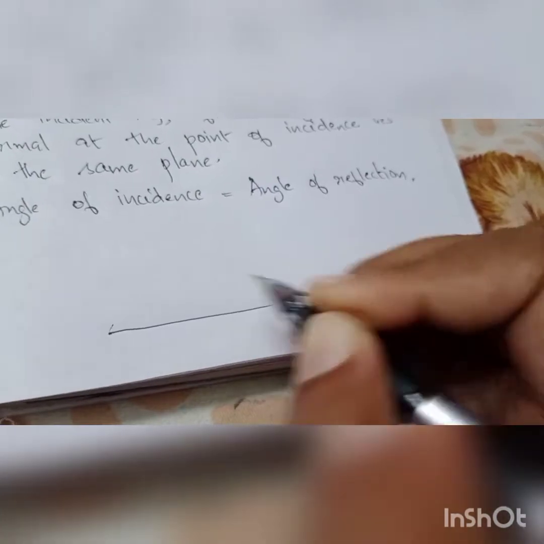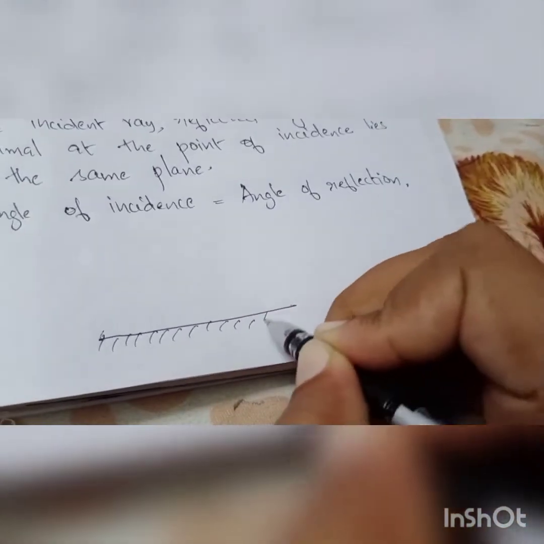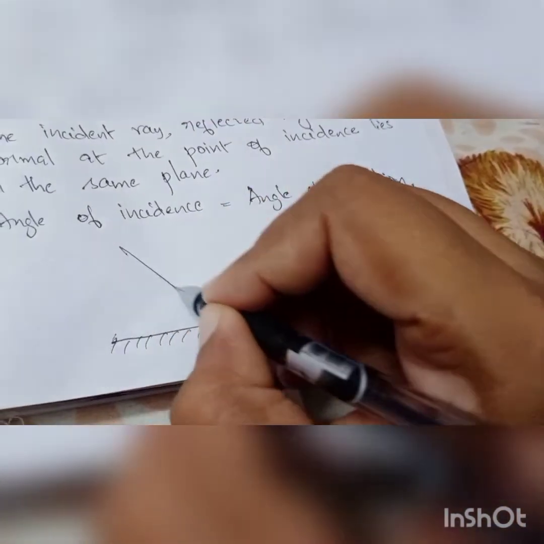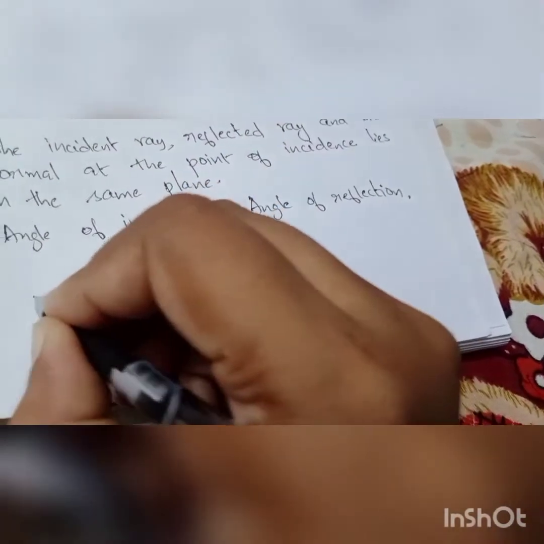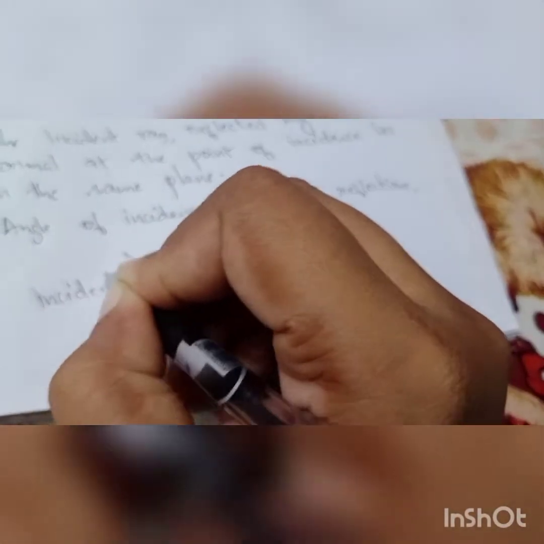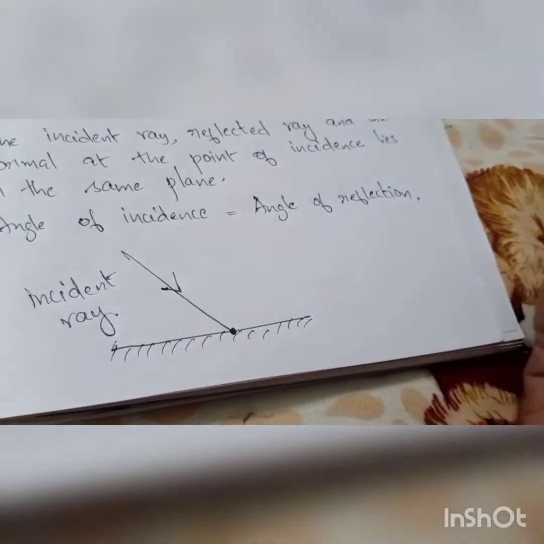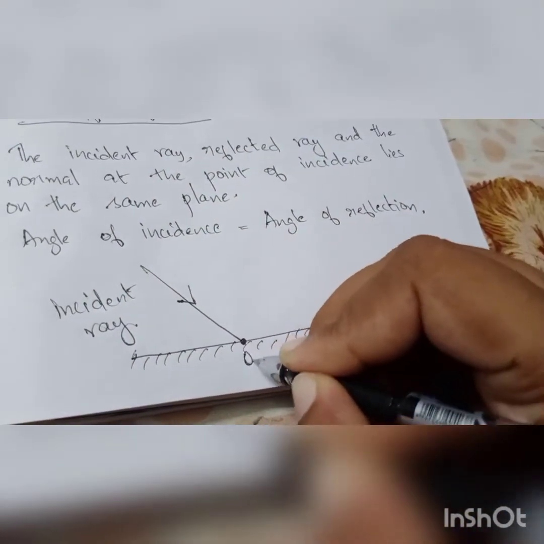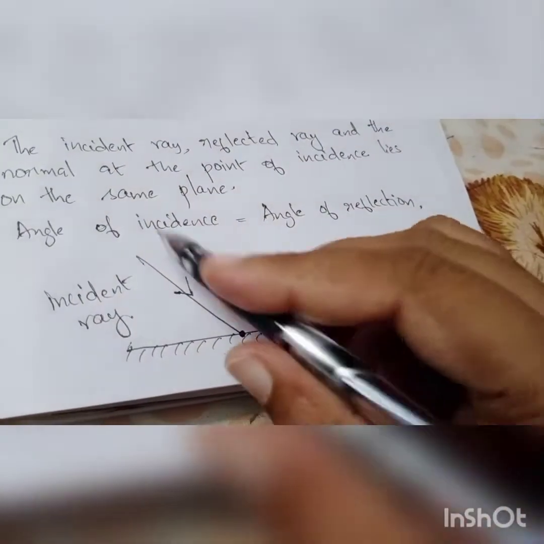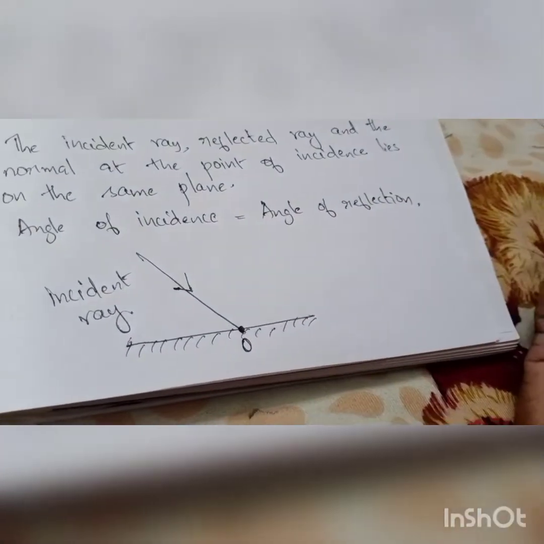Let us consider this as the reflecting surface, or the mirror. I have an incident ray falling on it. The ray which is falling on the reflecting surface or the surface of the mirror is called the incident ray. I mark this point as O, and this is called the point of incidence. Point of incidence means the point at which the incident ray touches the reflecting surface.